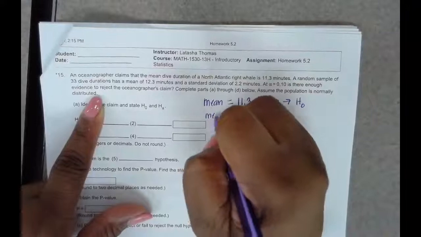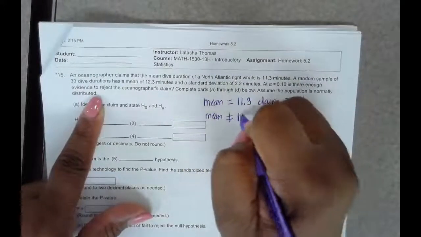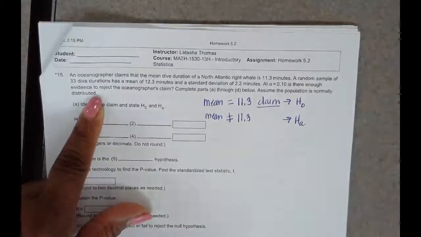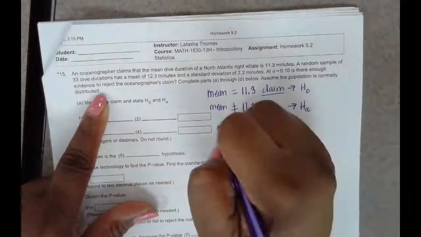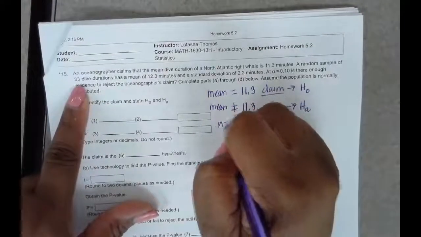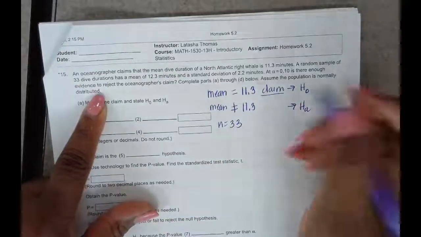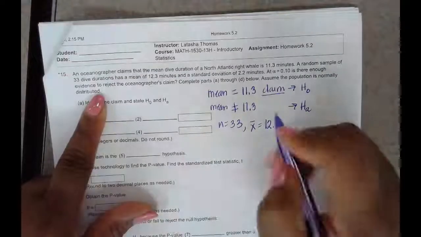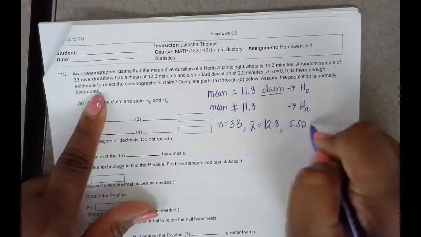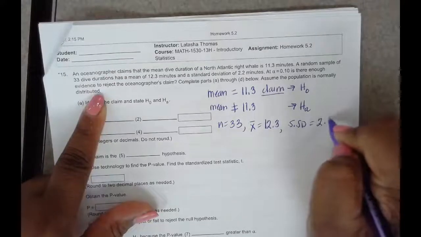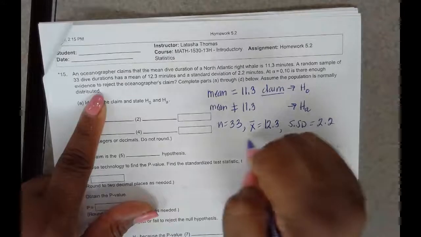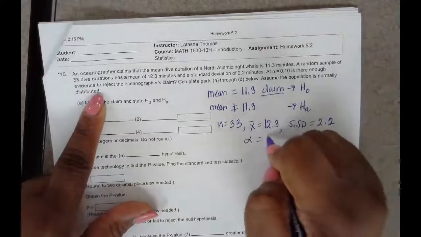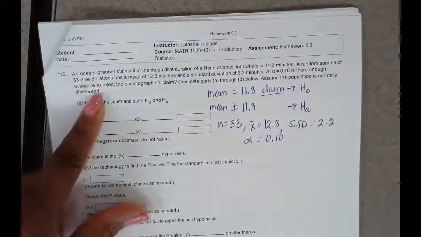So that means that the mean is not equal to 11.3 will be H alternative. We also know that there's a sample size of 33 dives, that the sample mean is 12 3/10 minutes. The sample standard deviation is 2.2 minutes. And this is all at a level of significance of 10%, whether to reject this claim.